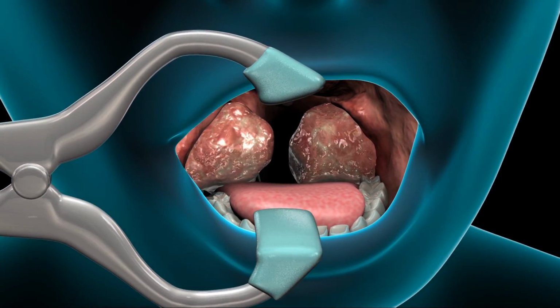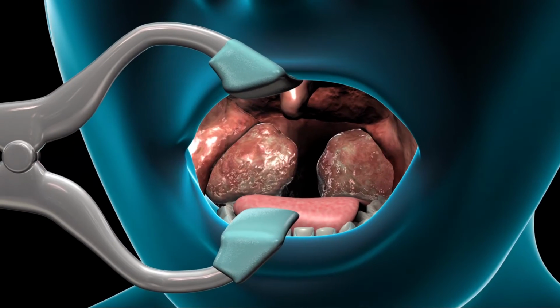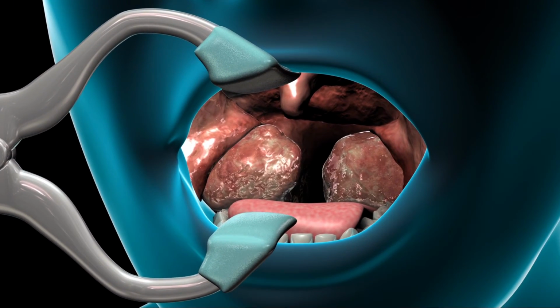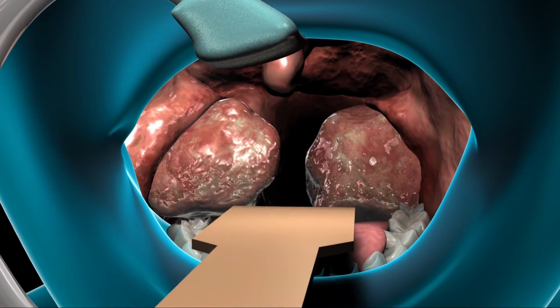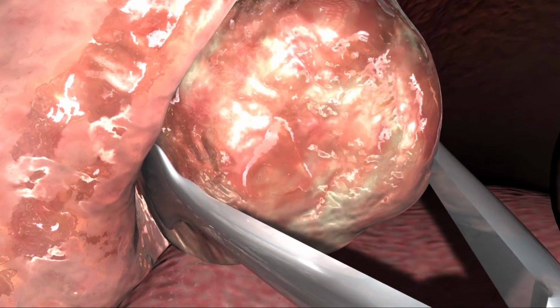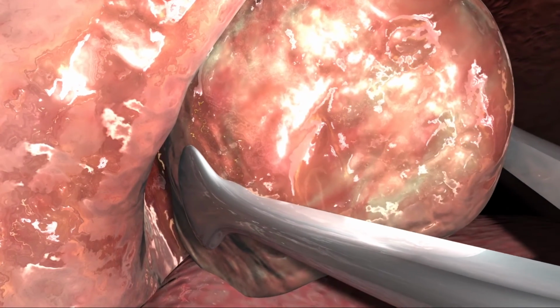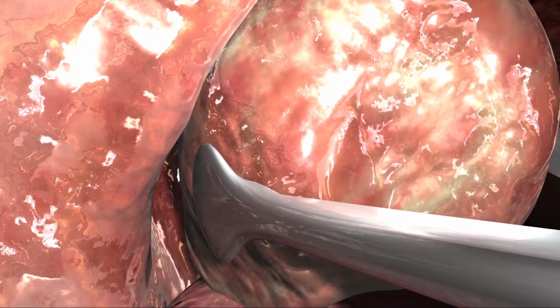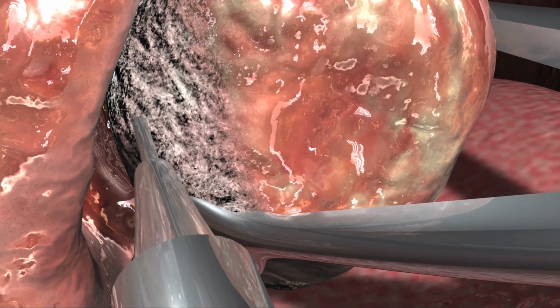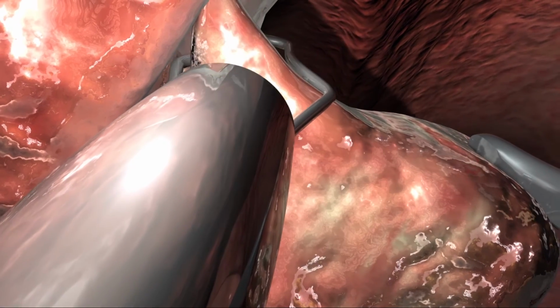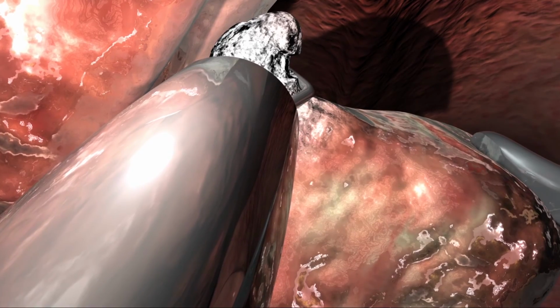During your tonsillectomy, your surgeon will use a special retractor to hold your mouth open and a tongue depressor to ensure an unobstructed view of your tonsils. Your surgeon will grasp each tonsil one at a time with tonsil forceps, cut it away from the surrounding tissue, and remove it with a snare or tonsil guillotine clamp.